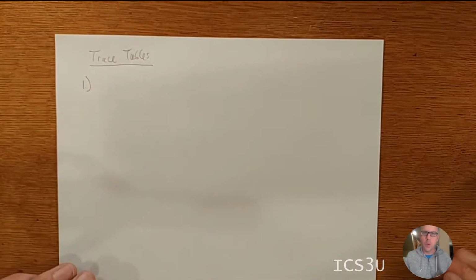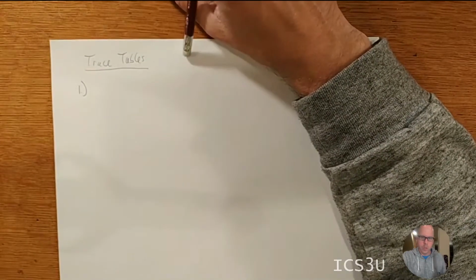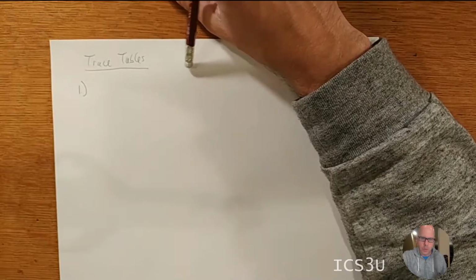I'm hoping it's in focus. Let me just pause for a second. I'll be right back. Okay, so that seems to be in focus.